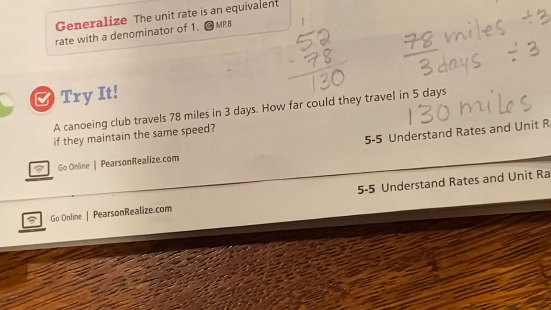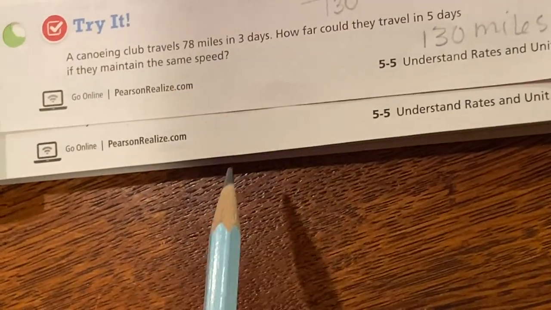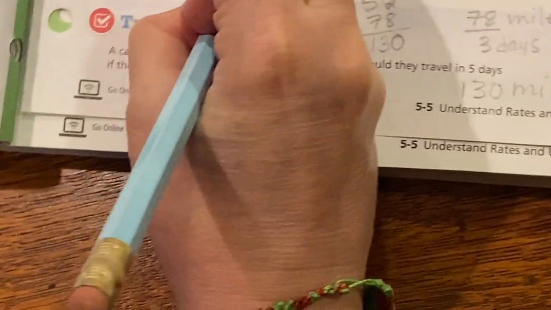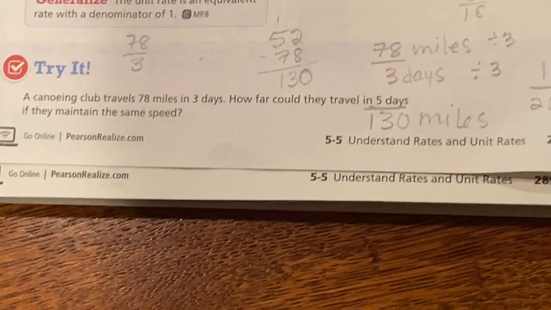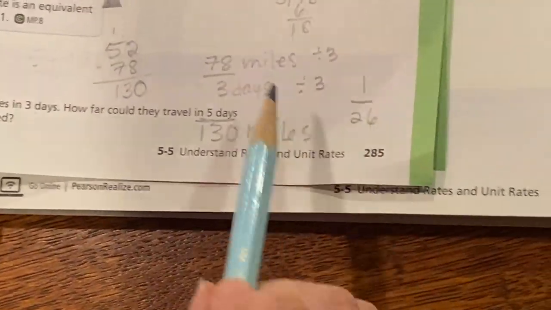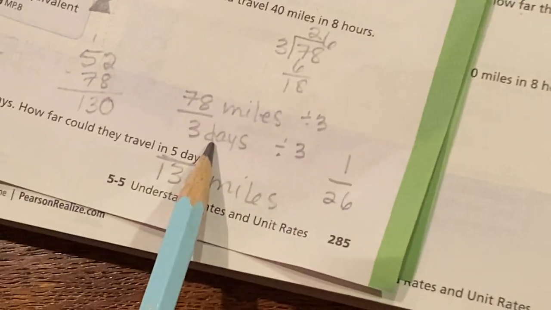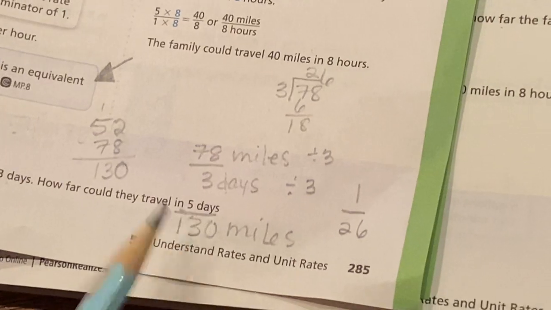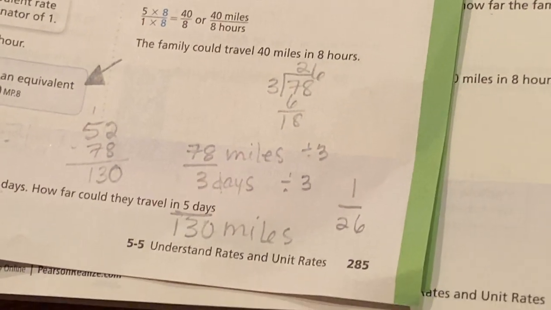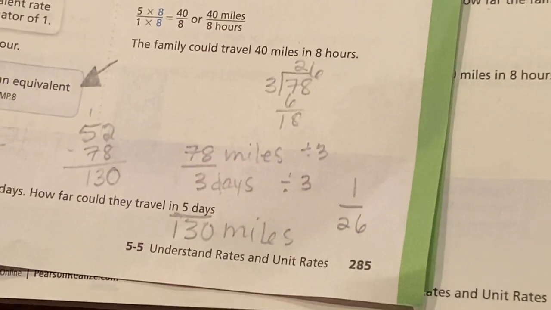Canoeing club. 130 miles. 78 miles in 3 days. So there's your original ratio. And I want to know how far could they go in 5 days? Well, if I figure out how far they can go in one day, and then multiply that by 5, I get my answer of 130 miles. Okay? Good.